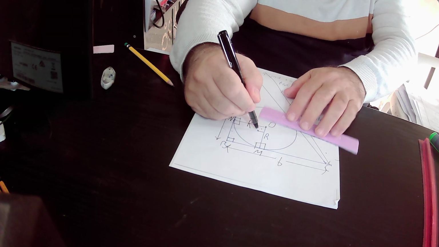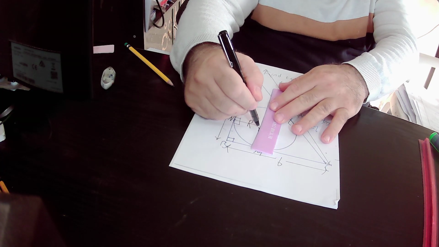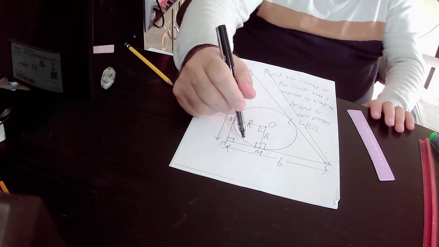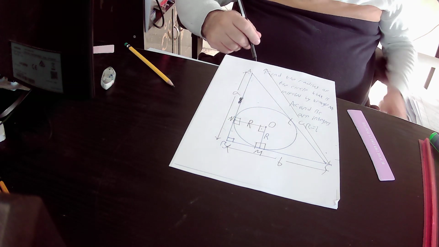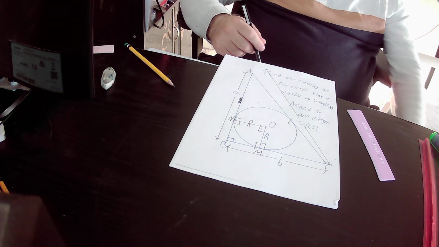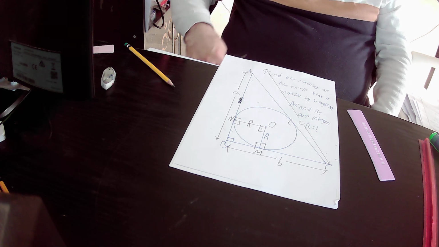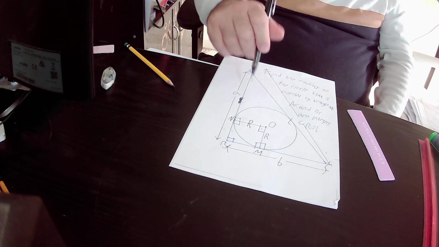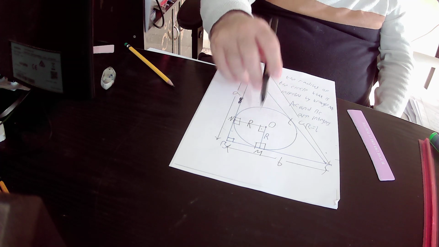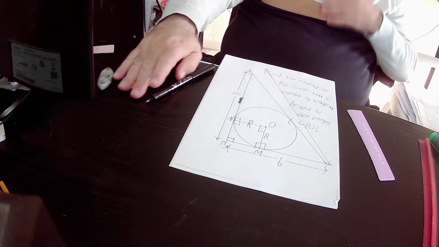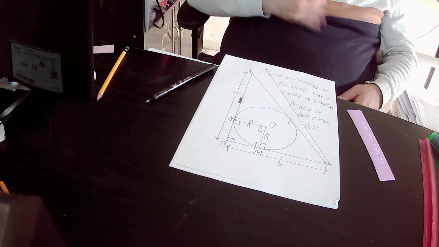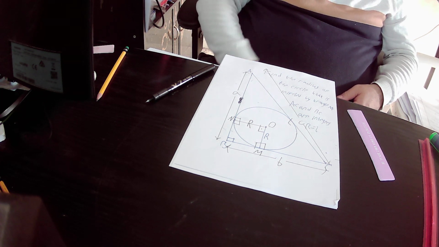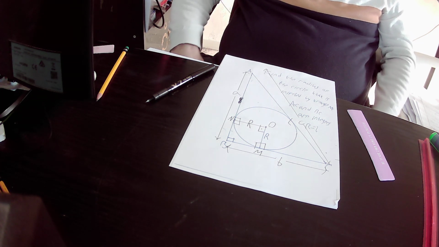So actually, we found out that inside quadrilateral NOBM we have 4 right angles. And any quadrilateral that has 4 right angles must be at least a rectangle, if not a square. So we treat quadrilateral NOBM as a rectangle. And we know that the opposite sides of a rectangle are equal to each other.